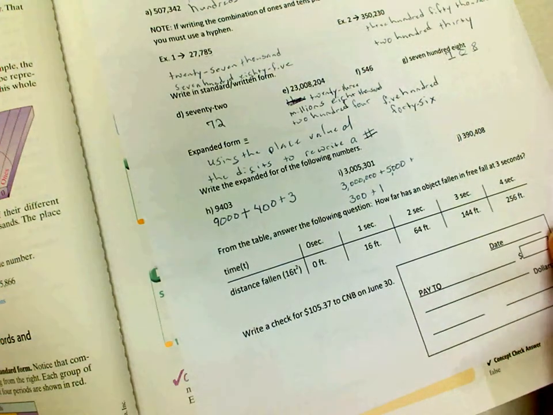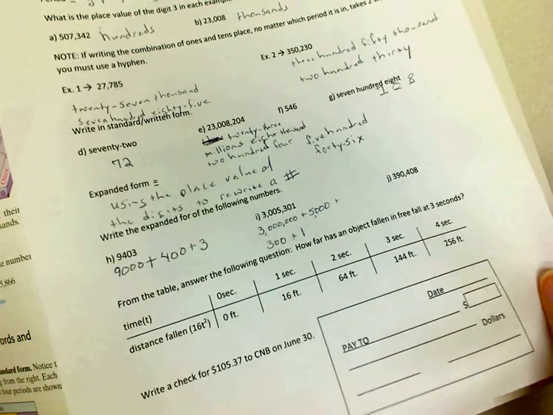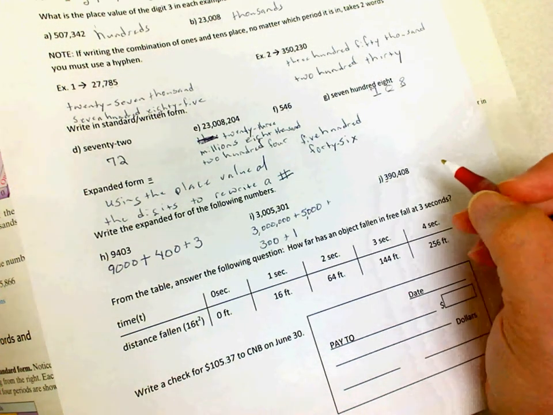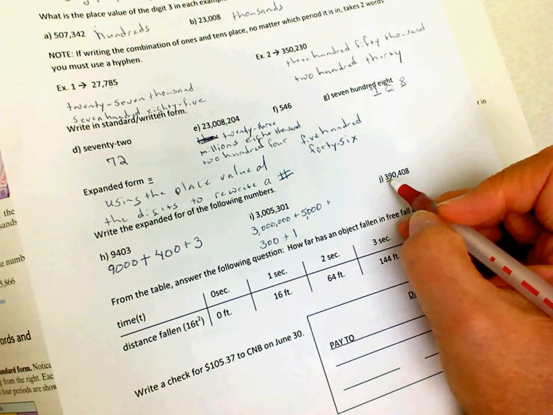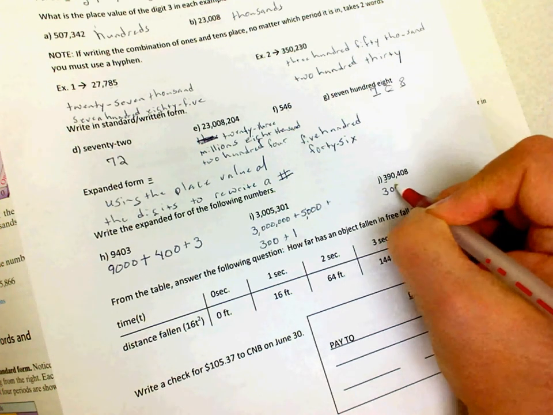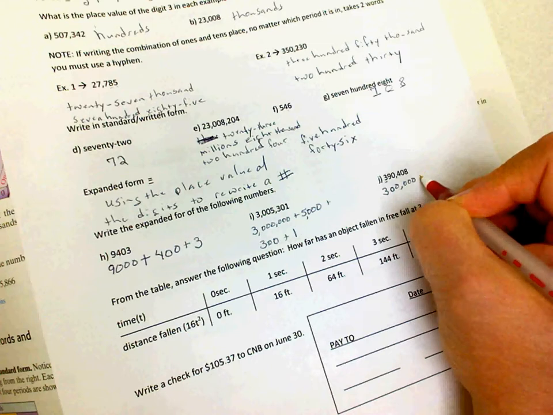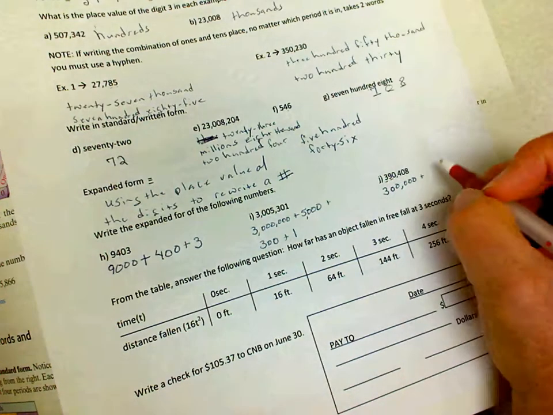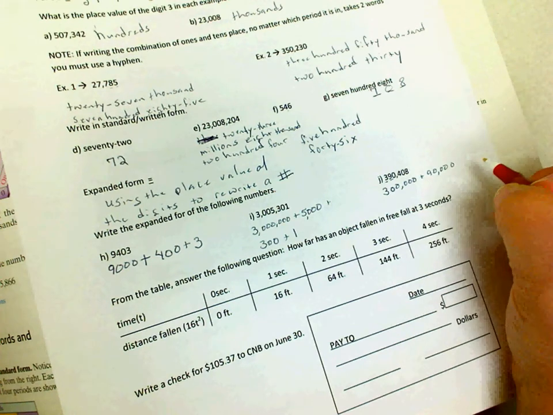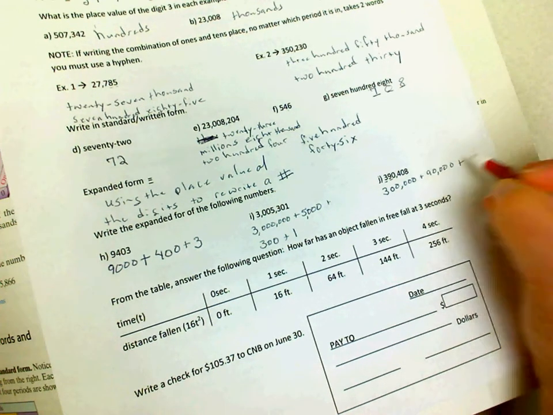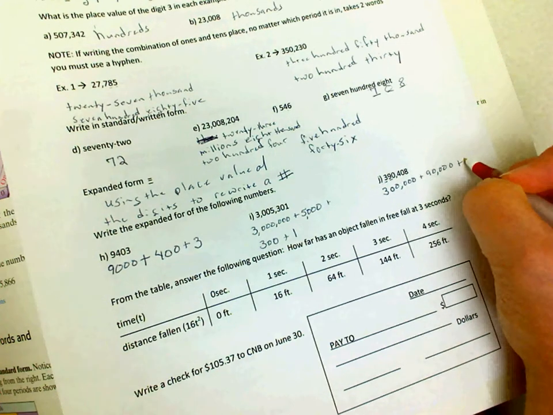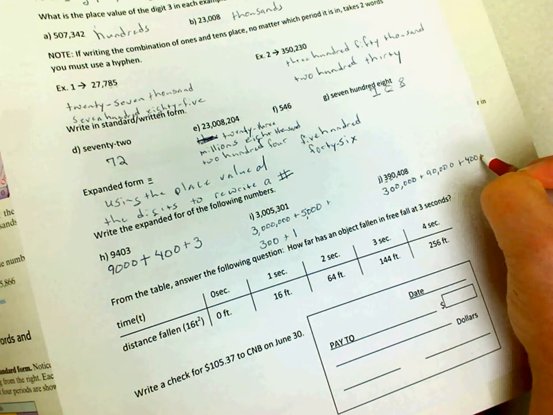For our last example, this 3 is in the hundred thousands place. So we say 300,000 plus, and this 9 represents 10,000s. So we put plus 90,000. There isn't a thousand, so we skip that. And then plus 400, and then plus 8.